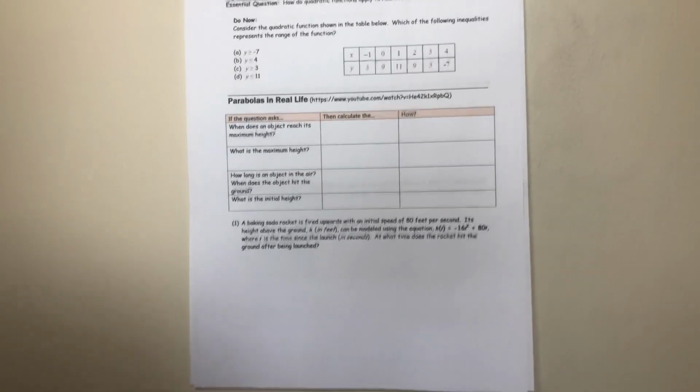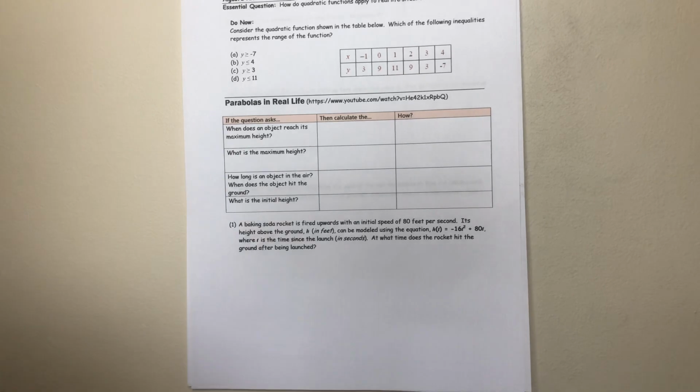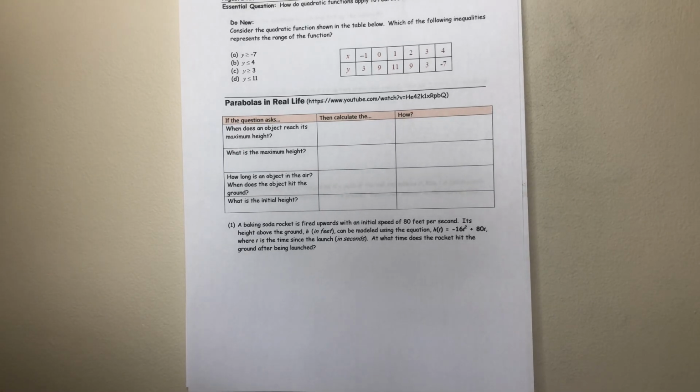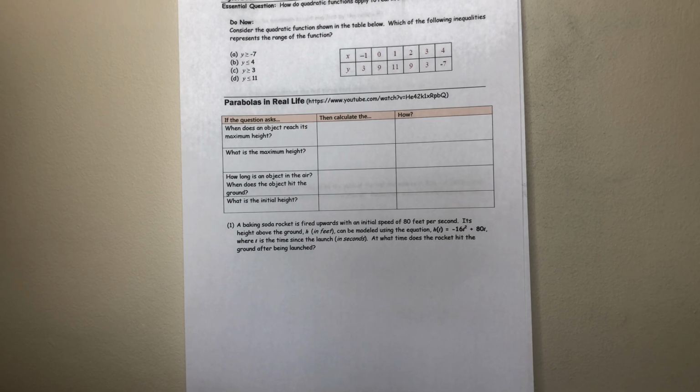What's going on, guys? We are going to do quadratic functions in real world or real life situations. This happens to be my all-time favorite quadratics lesson, so I'm really excited to get to this point. The reason I love this lesson so much is it kind of ties in everything we've done between units 14 and 15 now. It brings it all together and applies it to some real world situations. So really cool stuff. I'm excited to get into it.